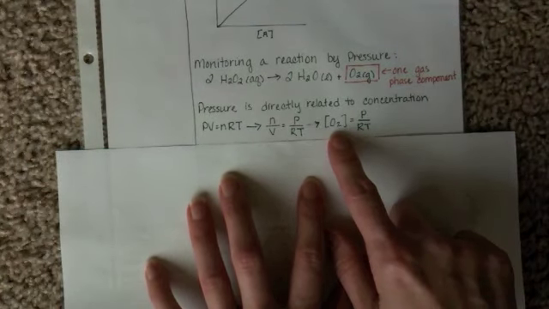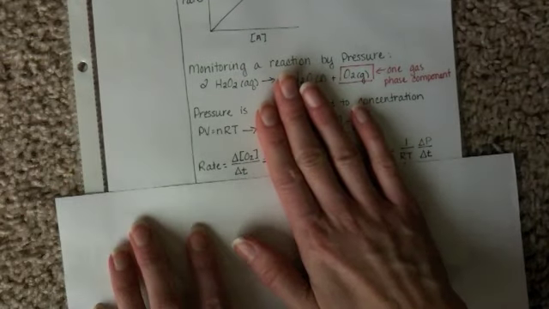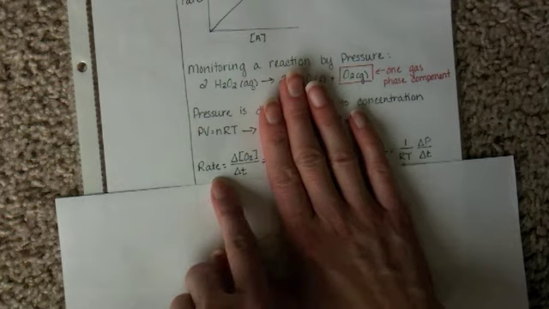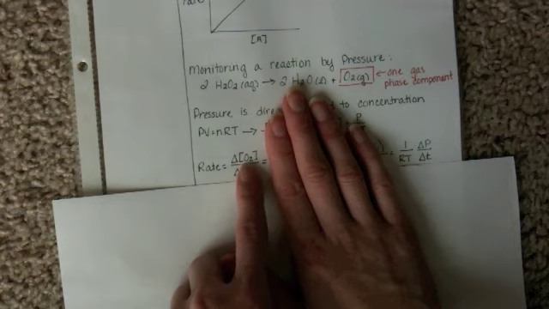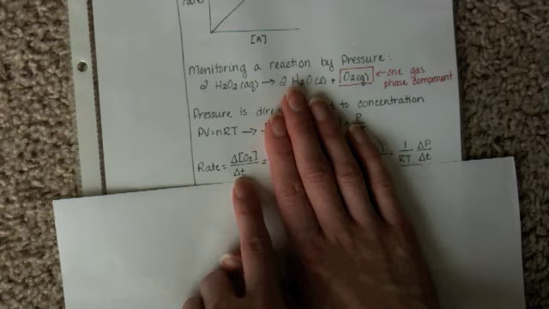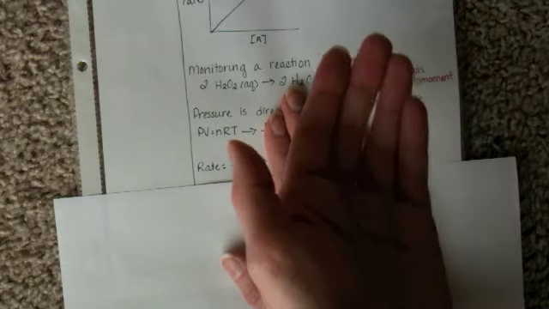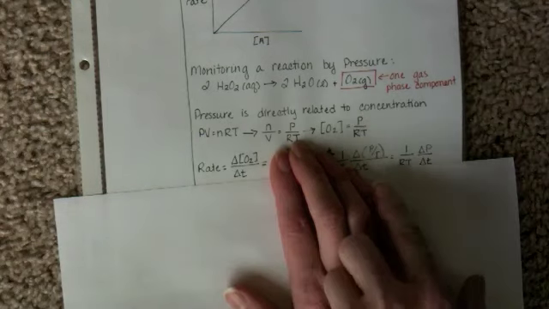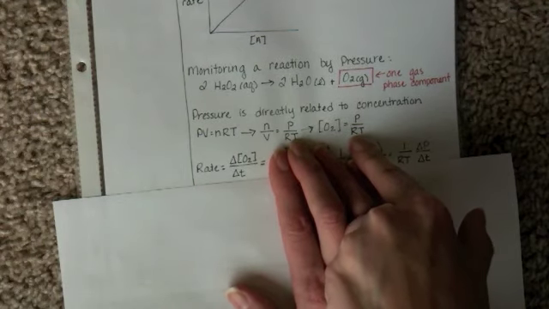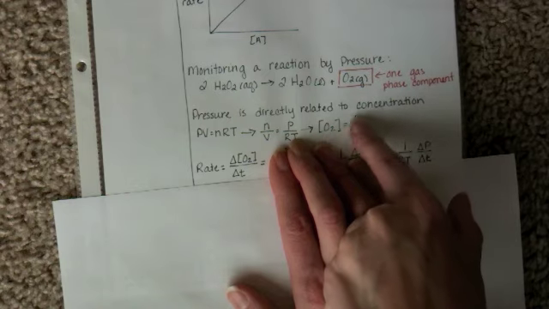Once we have redefined the concentration of O2 in these terms, we can then plug it into our generic equation for the average rate. Again, as a refresher, the average rate of this reaction is going to be the change in concentration of the product O2 per the change in time. And this is a positive value because O2 is a product, it's being produced, its concentration is increasing, so this is going to be a positive number. And we're just going to plug in our redefined term for the concentration of O2, P over RT.